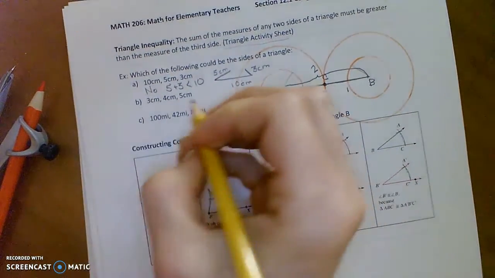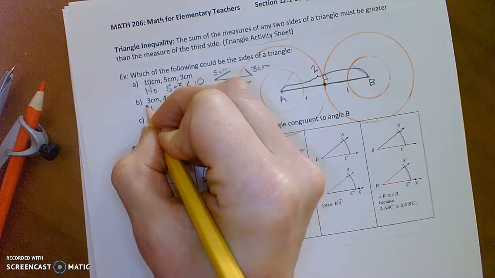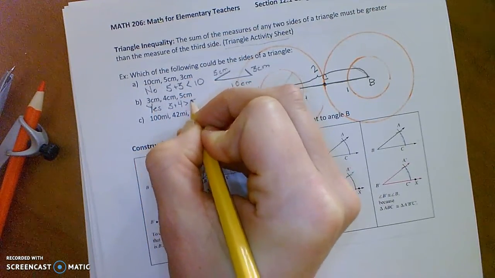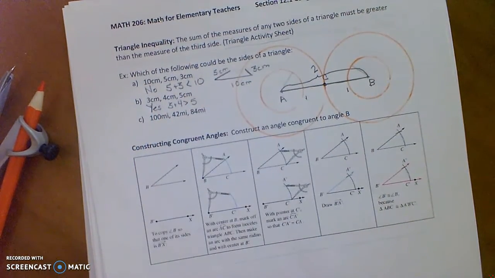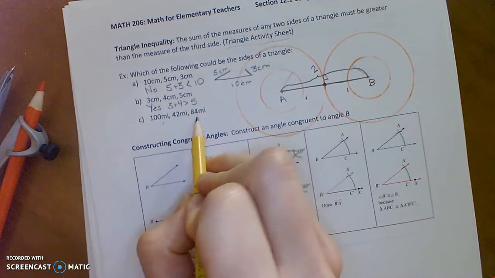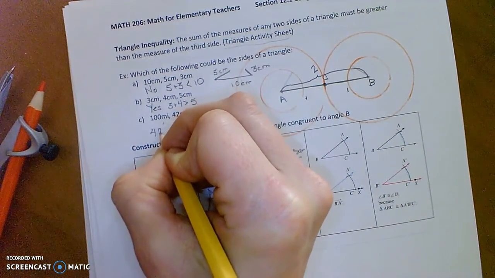How about 3, 4, and 5? Take the two smaller sides. 3 plus 4 is greater than 5. So yes, these three lengths will give you a triangle. How about 100 miles, 42 miles, 84 miles? Let's add up the shorter two sides.